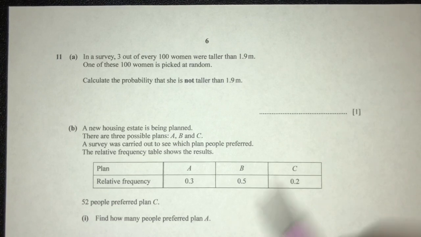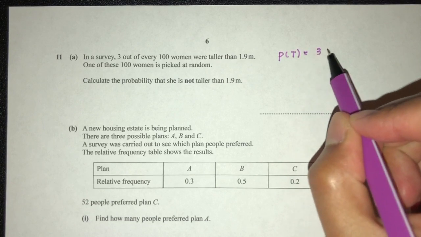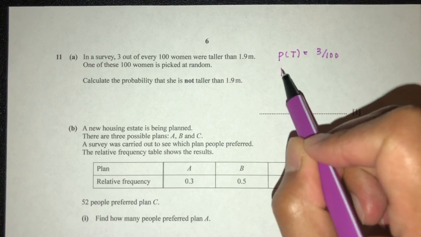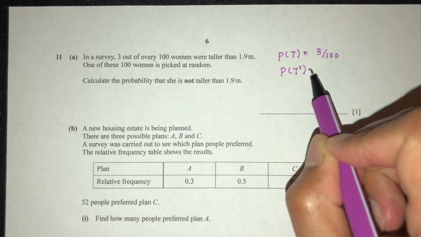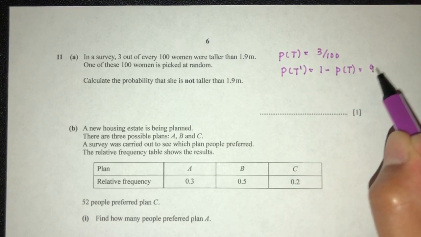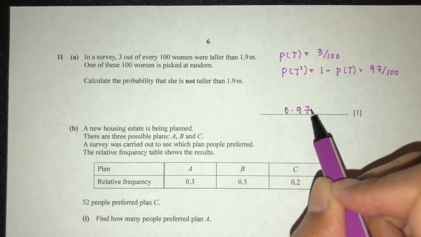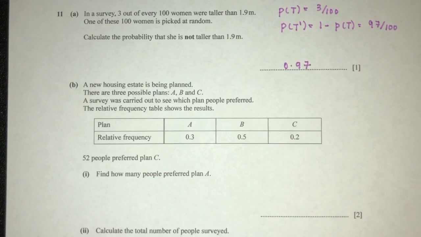So pretty easy. The chance that she's taller is 3 over 100. So the chance that she's not taller obviously will be 1 minus this, right? It will be 97 over 100, which is 0.97. Now, what else? So part B.